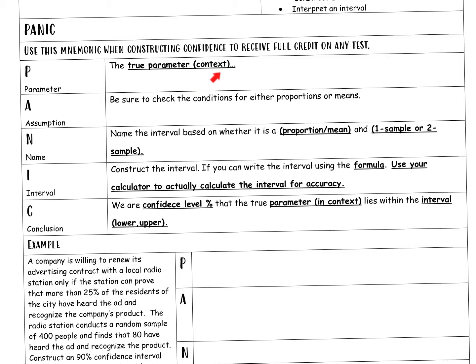In this particular case, we're going to talk about proportions, so this will be the true proportion. The A stands for the assumptions. We need to check our assumptions, and we basically have three assumptions for each one of our things there. We'll go through those when we get to them.